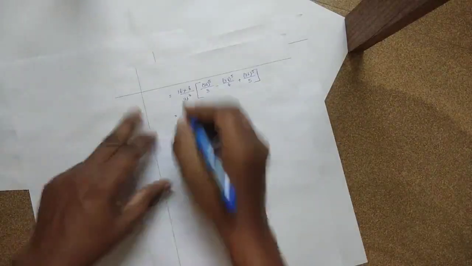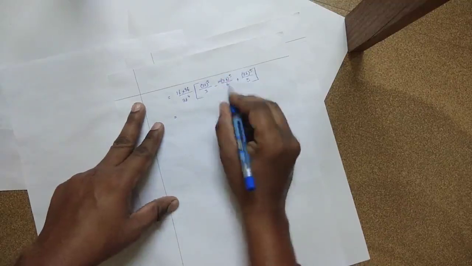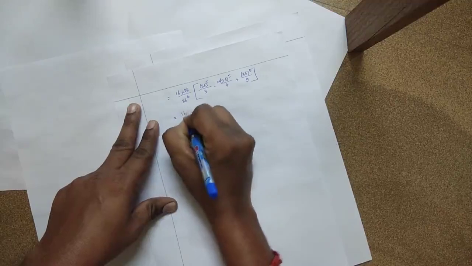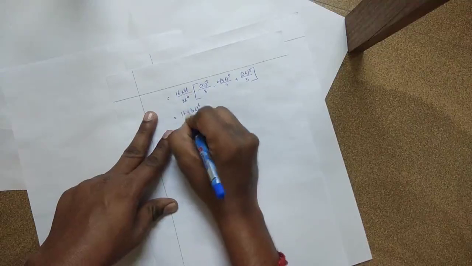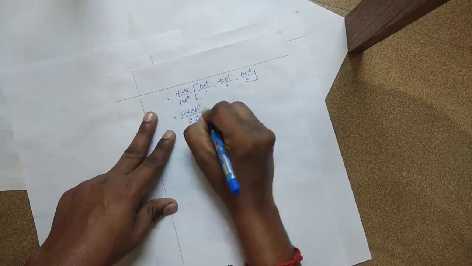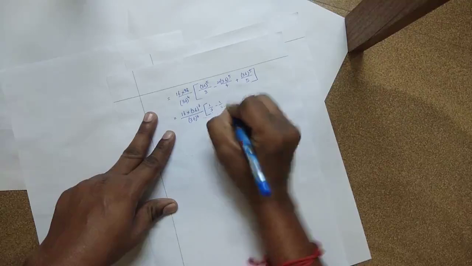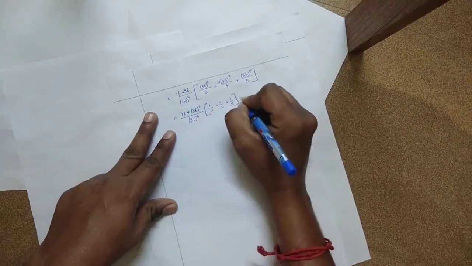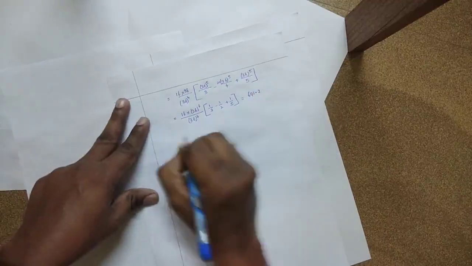In all the terms we have 36 common. If I take 36 outside, then we will have 36 power 6, divided by 36 power 4, into 1 by 3 minus 1 by 2 plus 1 by 5. If you solve this, the value which we will get is 691.2. So this is the denominator.